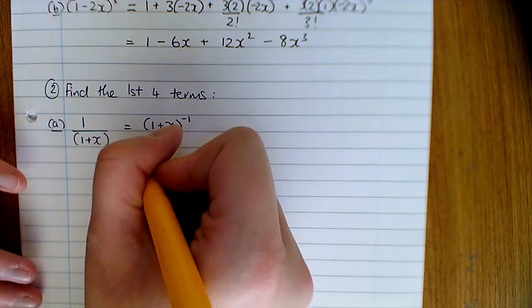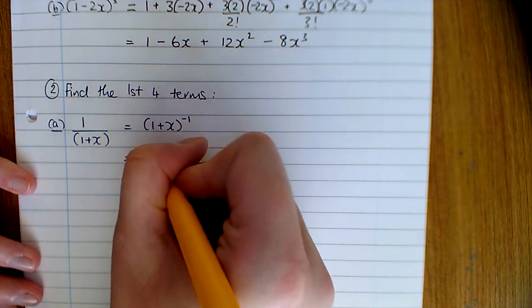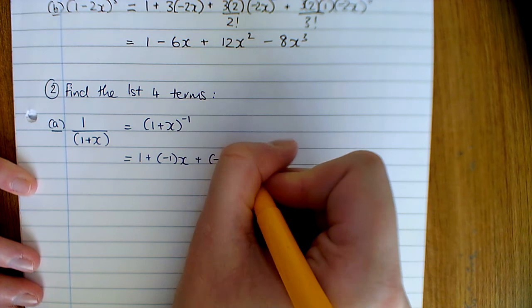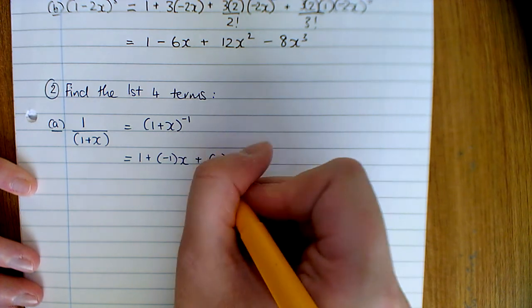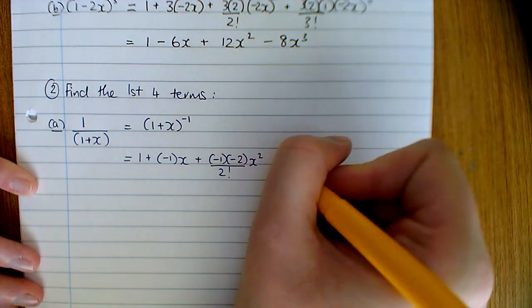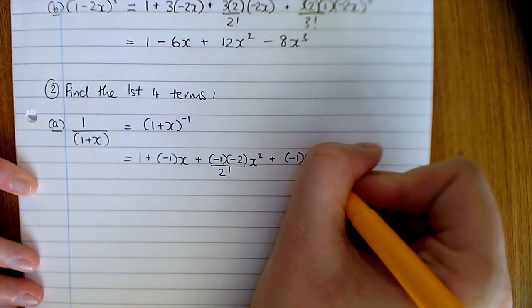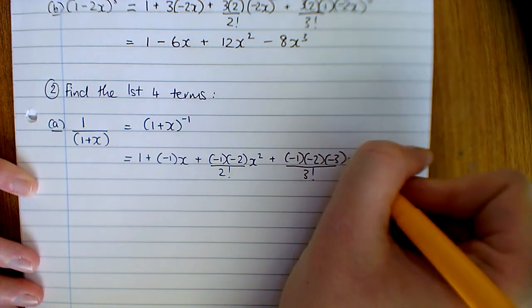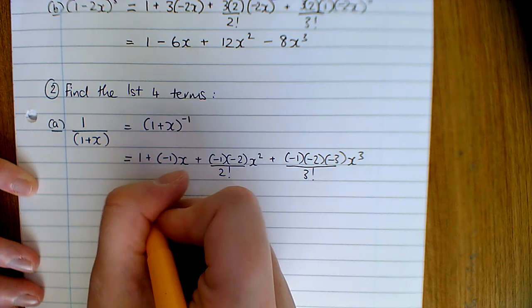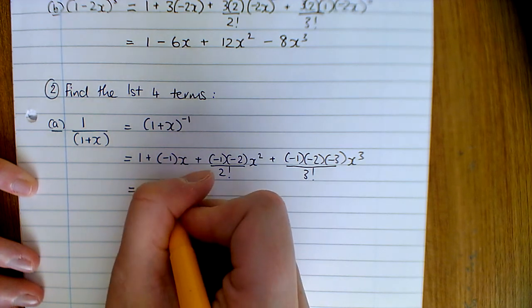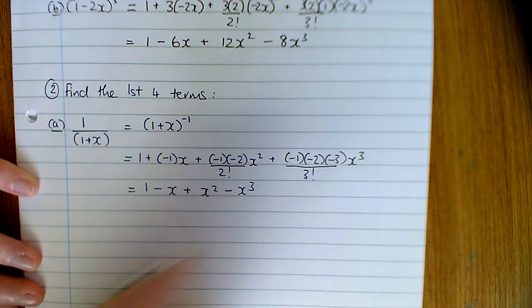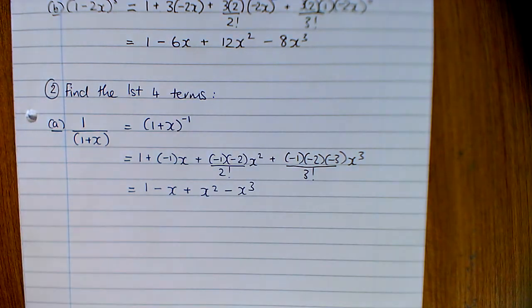We only want the first 4 terms, so it's 1 + (−1)x + (−1)(−2)/2! x² + (−1)(−2)(−3)/3! x³. And then tidy that up: 1 − x + x² − x³.